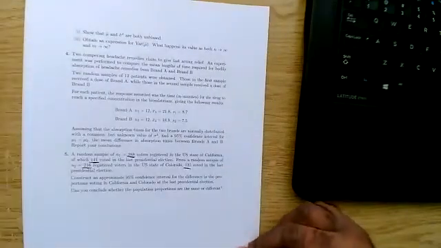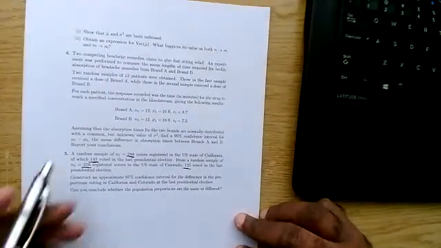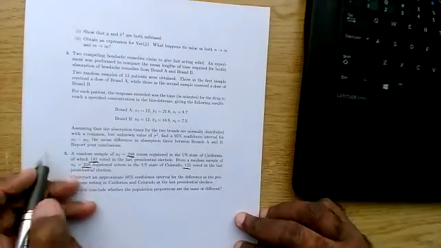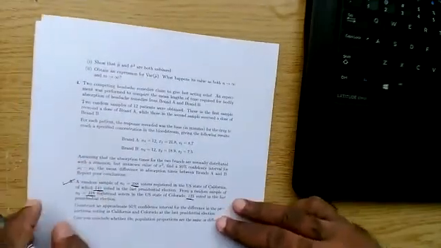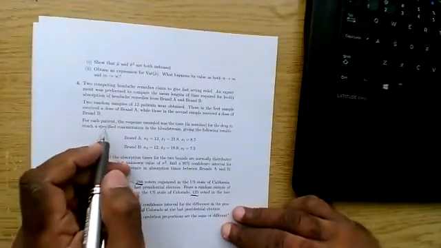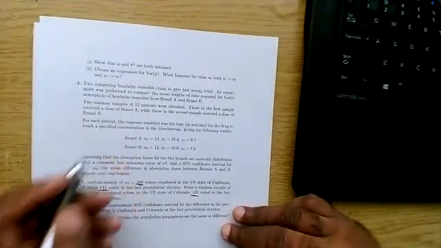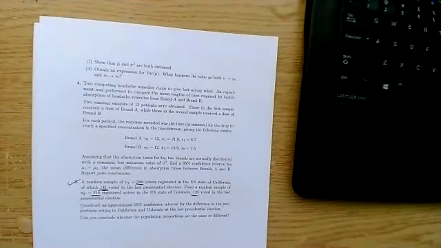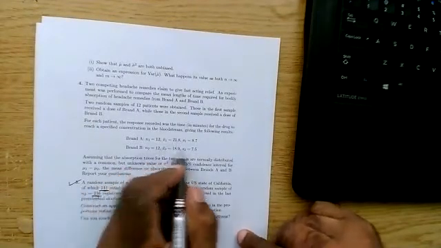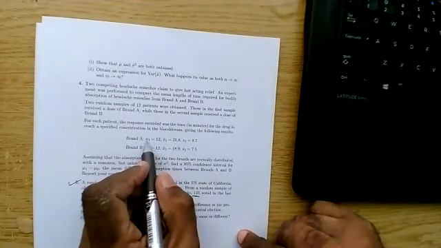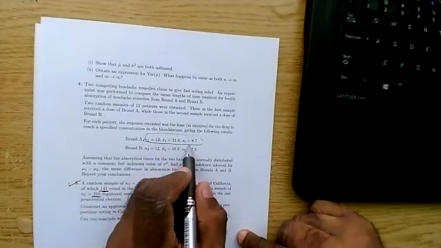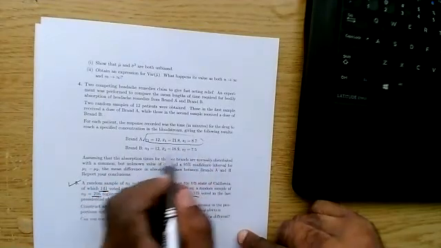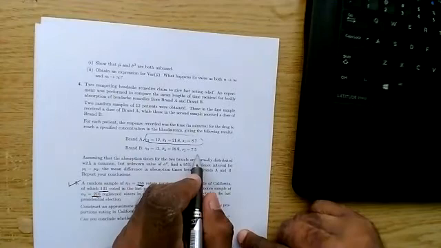All right. The next question. So I'm done with question 5. The next question I'm going to do is question 4. Here you have two different brands, A and B, and we are trying to compare the mean absorption times for the two different brands. You're given this data, that is the number of data, the sample mean, and the sample standard deviation for brand A, and the same thing for brand B.